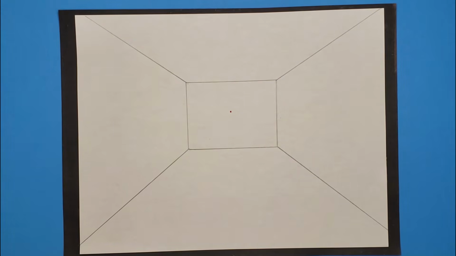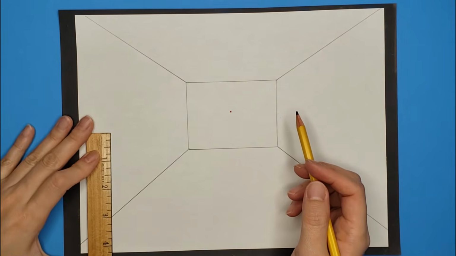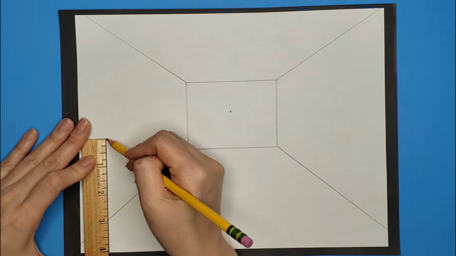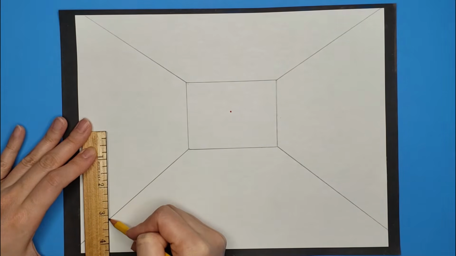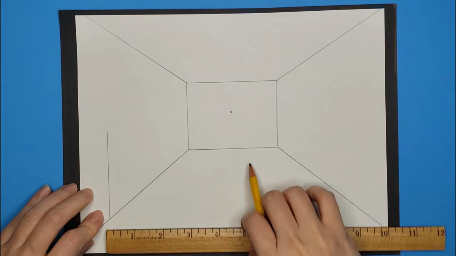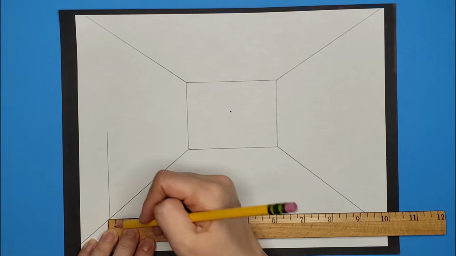Now we need to fill inside of the room with the furniture and any other things that we want to have. I'm going to add a couch right there that's pushed against the wall. So I am drawing a side view of the couch first, and then we'll go from there.